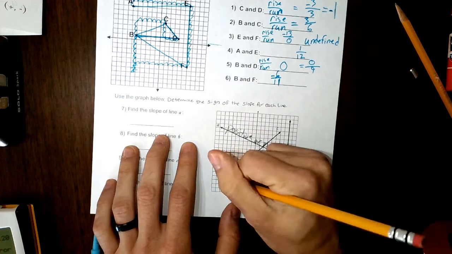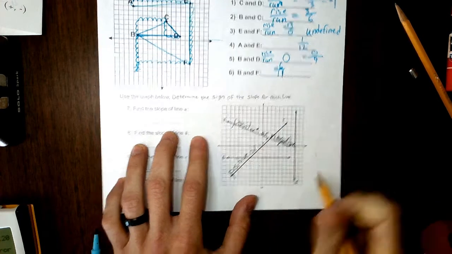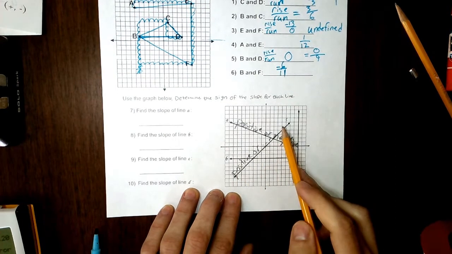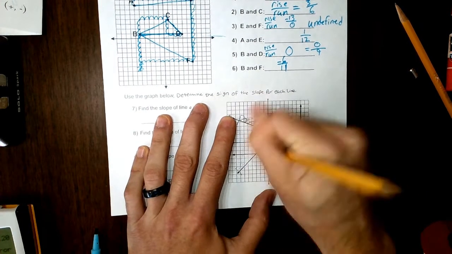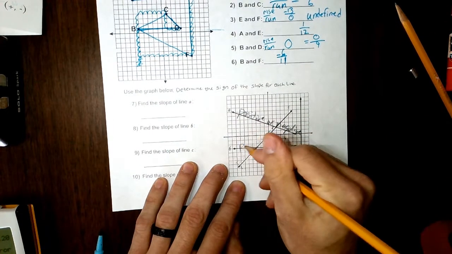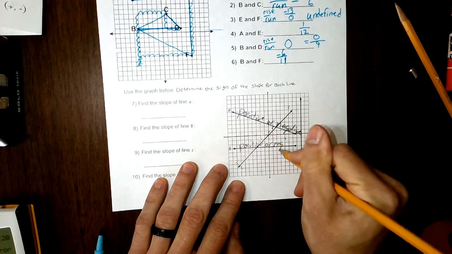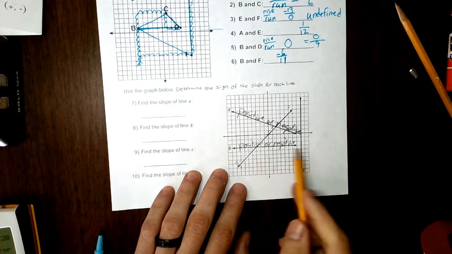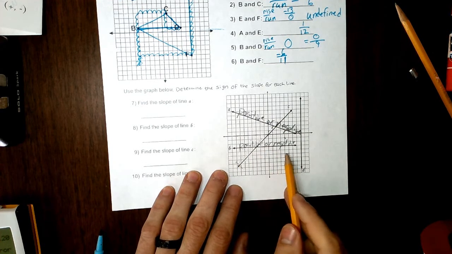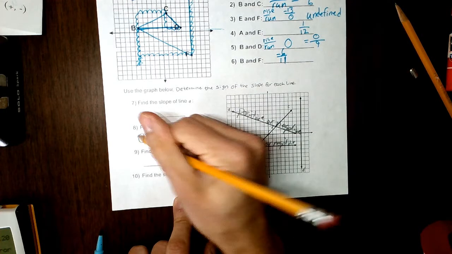Over here, if I wrote the same thing, positive or negative, it's going up, right? Positive. Now, on this flat line, if I just wrote positive or negative, what would you tell me? Is it going up or down? Neither. Yeah, it's going straight. It's 0. So 0 slope for line B.